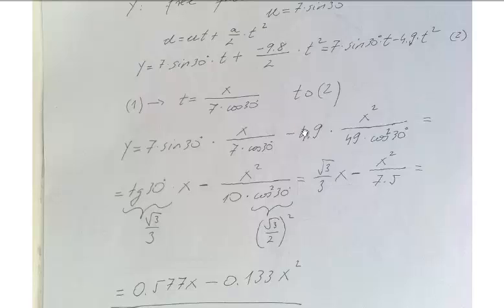We can simplify 4.9. Here we get 1, here 10.